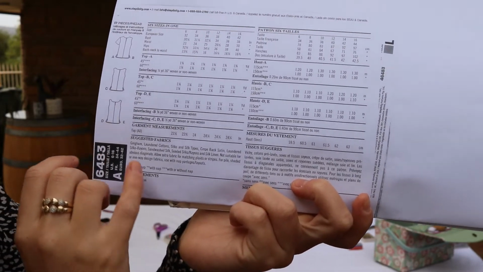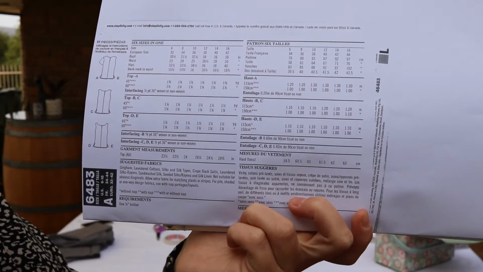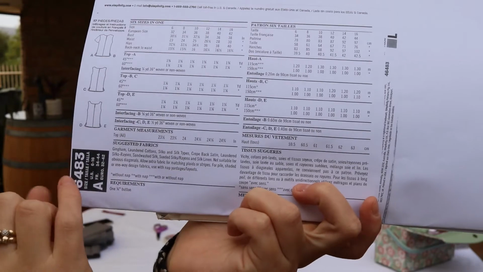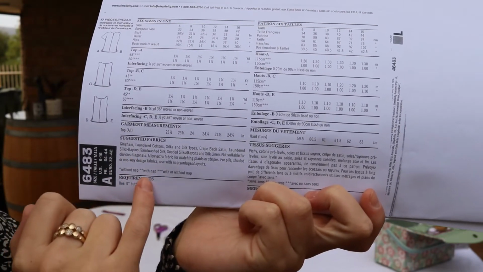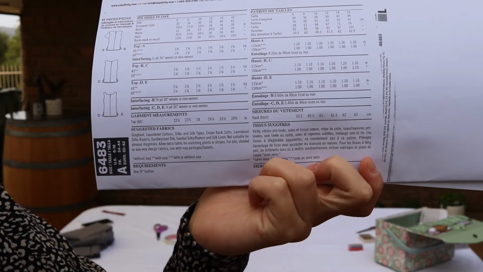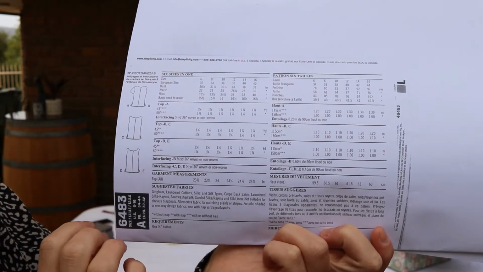We then have some information. It says on here interfacing, so that shows us that we're going to actually need interfacing to complete this. And then it gives us a list of suggested fabrics as well. Okay. It also says some extra requirements down the bottom telling us that we're going to need one small button to attach to the top and the back of our shirt.